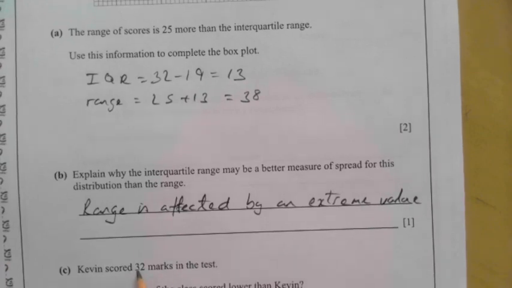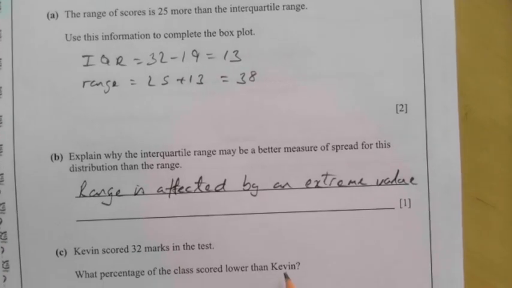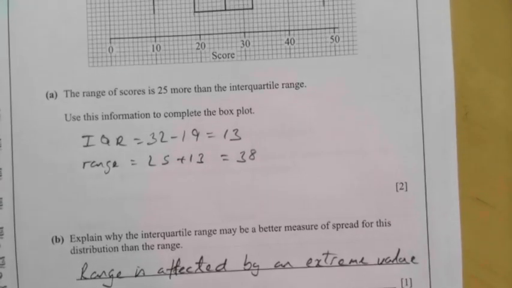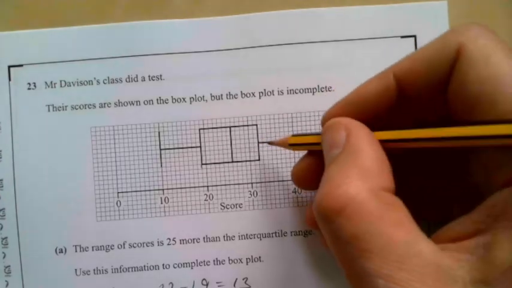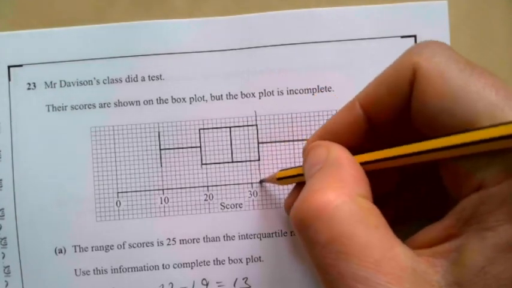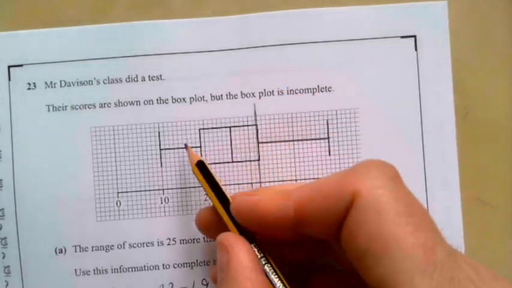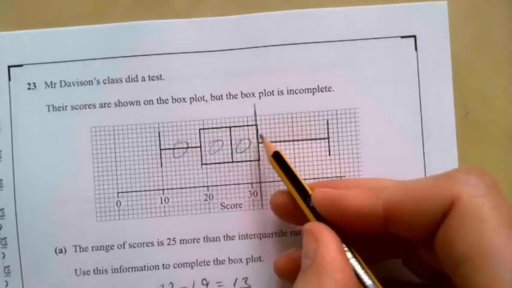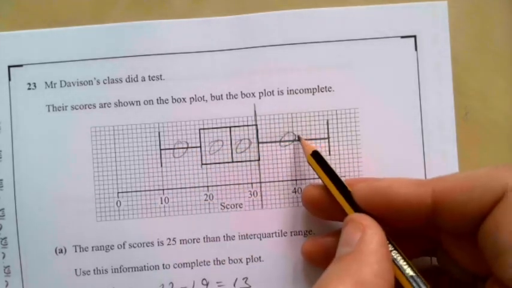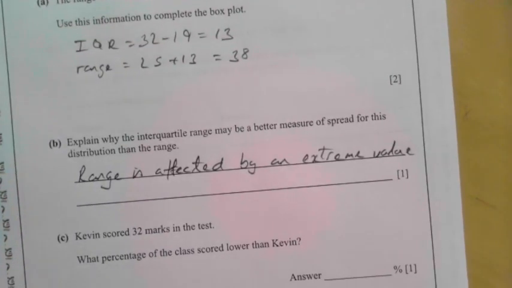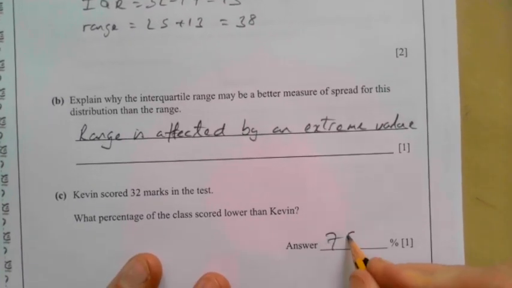Kevin scored 32 marks in his test. What percentage of the class scored lower than Kevin? So he got 32. So if we look here, 32 is right on this here. So 32 is there, and because that's 25%, 25%, 25%, 25%, that's what the quartiles do. And then there's 75% then are going to be below him.